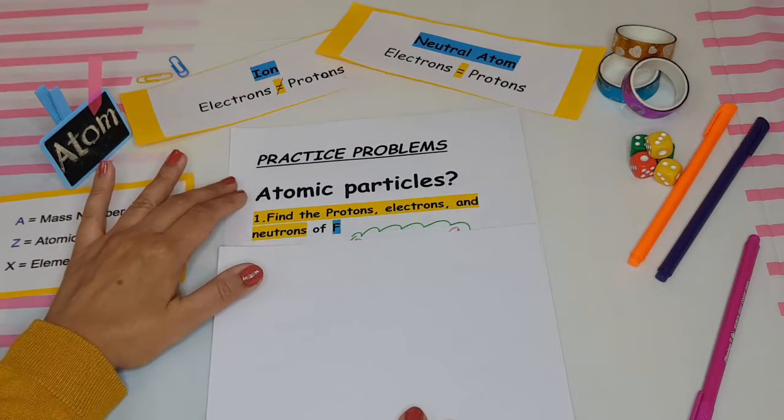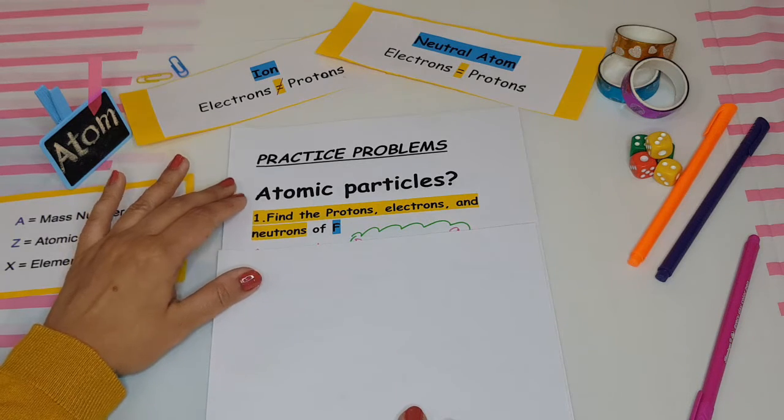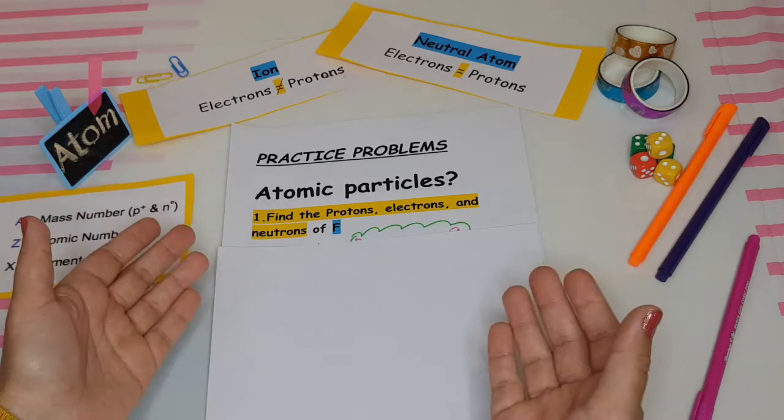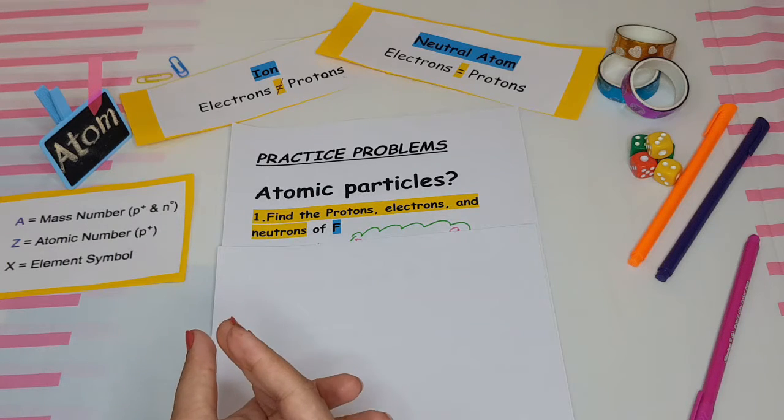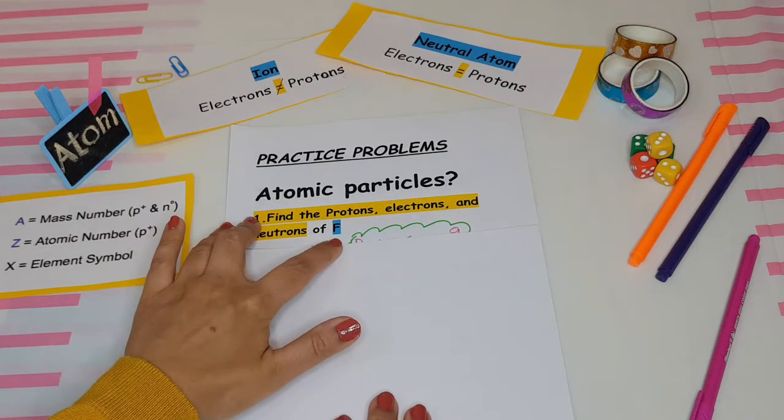Let's have a look at another example. In this case, we have to find the number of protons, electrons, and neutrons of fluorine.